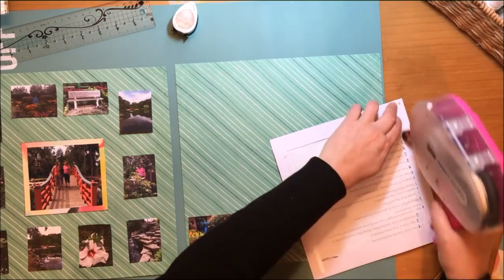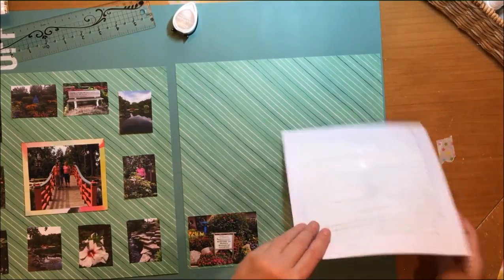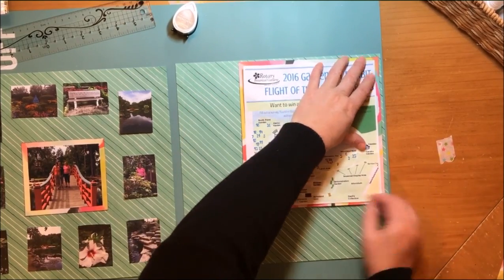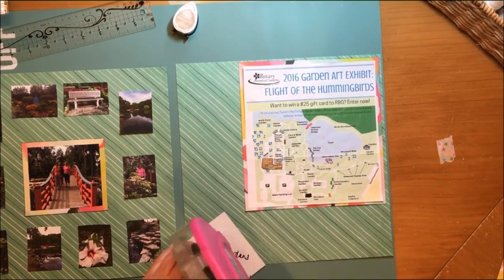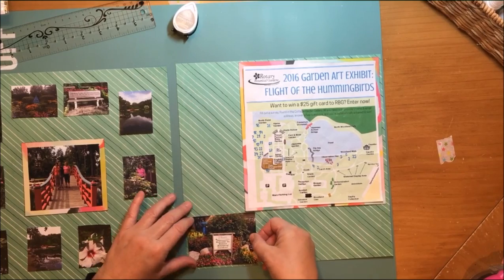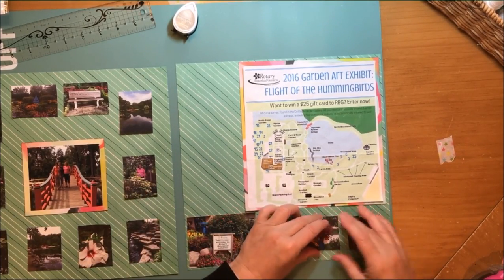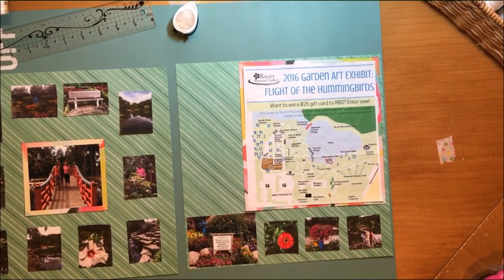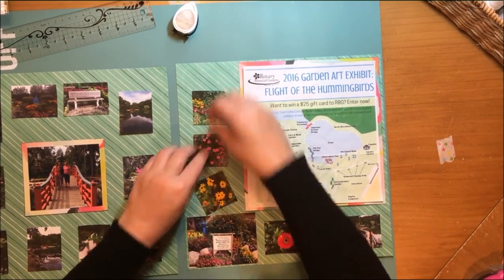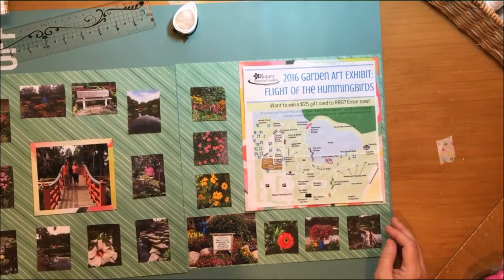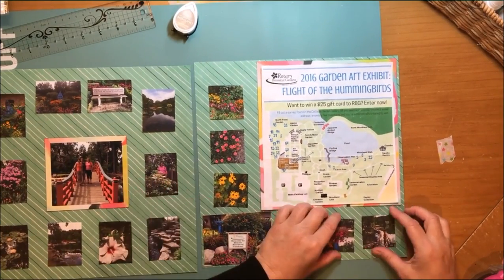Now, as I'm looking at this page, as I'm just putting down some of my main elements, I'm really scooting that bordered map up towards the top there. And as I'm doing that, that other photo, the photo with the sign from the garden, is really, really close to it. So I'm just looking at that and being aware of how close that is.